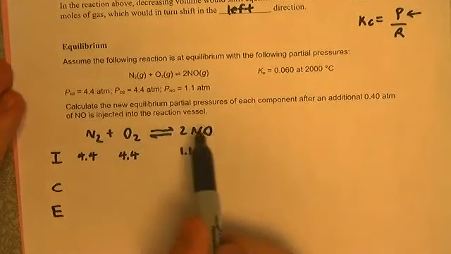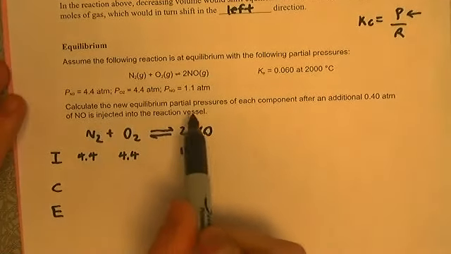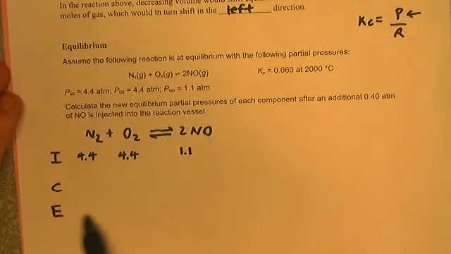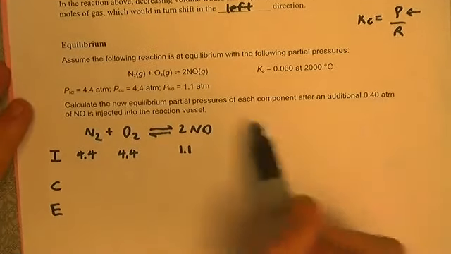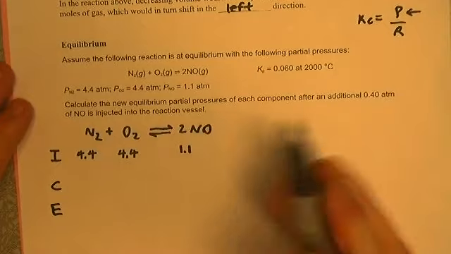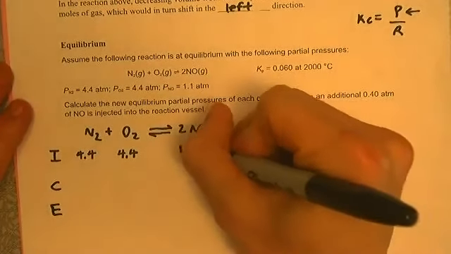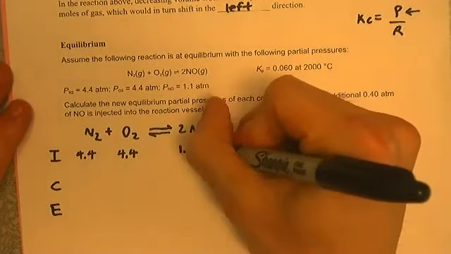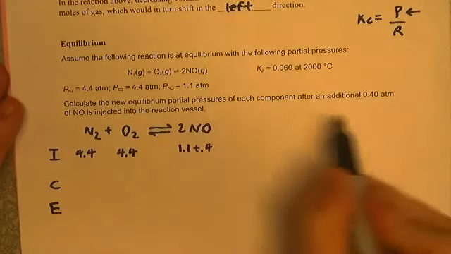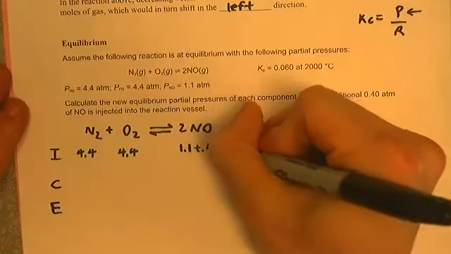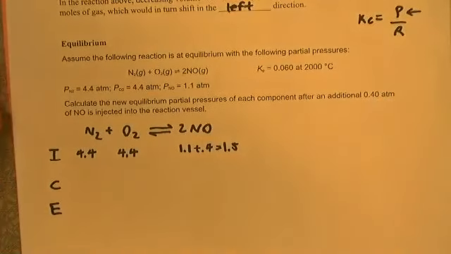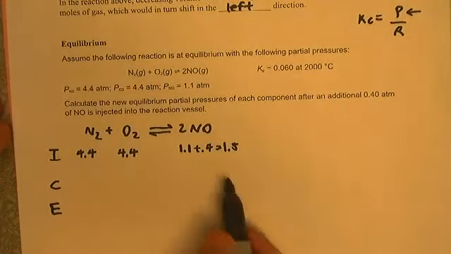But this is where reading directions comes in key. Calculate the new equilibrium partial pressure, so we're just calculating the E column, of each component after an additional 0.4 atm of NO is injected. So we have to add 0.4 atm right away, right? That's just coming from the problem. We're adding 0.4 to the original 1.1, so this would equal 1.5. So now we have all of our initials.